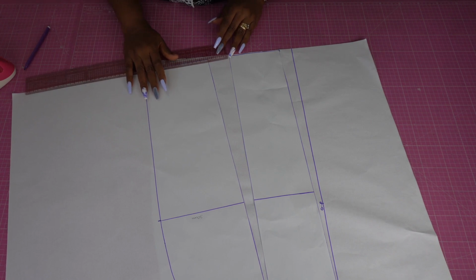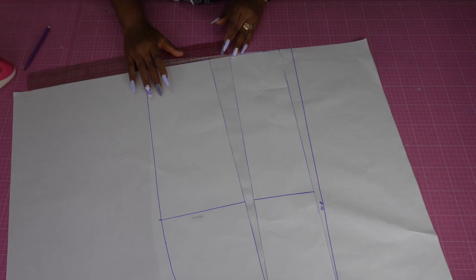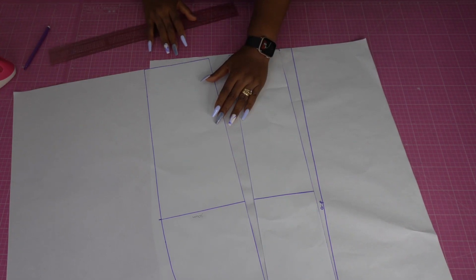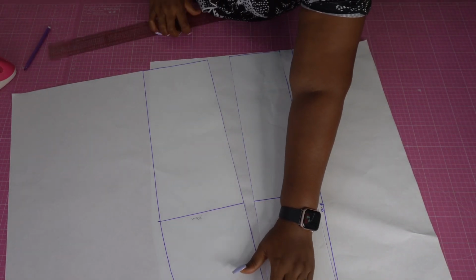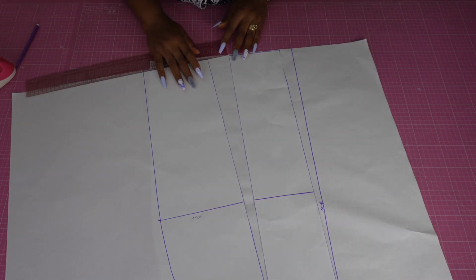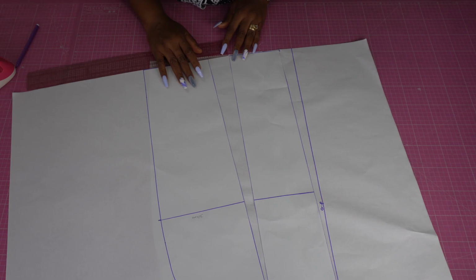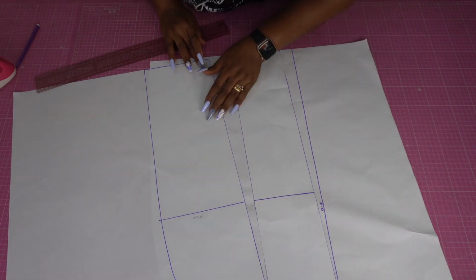Now you can actually spread it out the way you like, but I don't want mine to be too full, so that's why I'm using 5 cm. Remember, the wider you spread it out, the fuller your pant is going to be. The smaller you spread it out, the less full your pant is going to be.